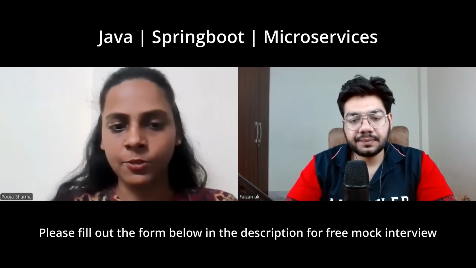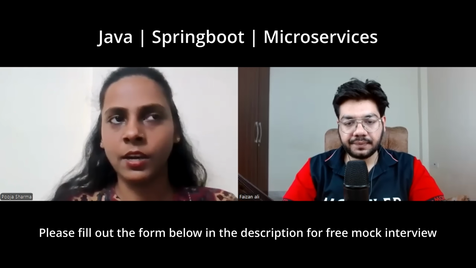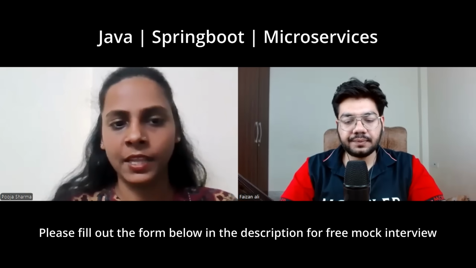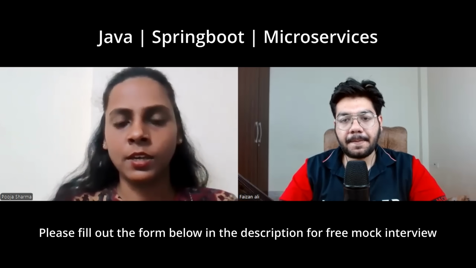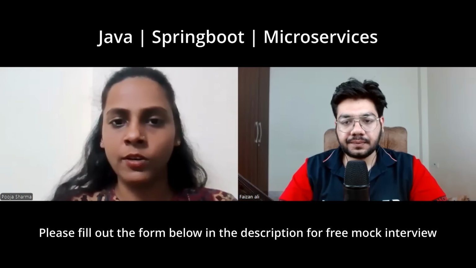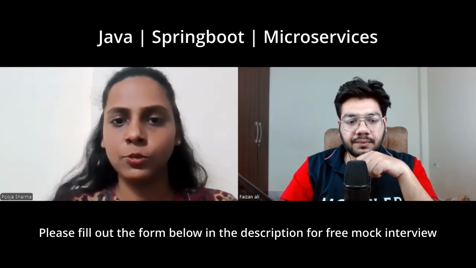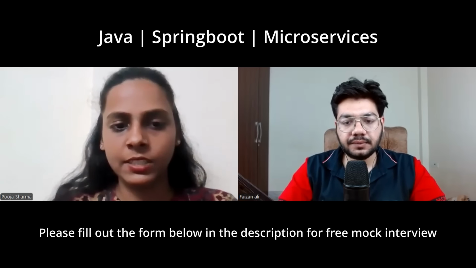Thread pool, yeah, I know about thread pool. So that basically comes in the executor. We implement it using the executor service. It's where in the thread pool we already have created threads that can be used to execute multiple tasks efficiently.